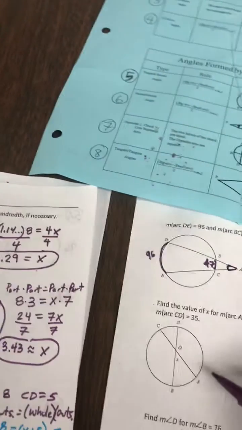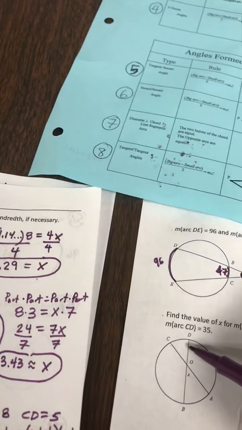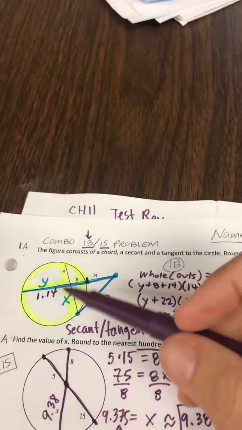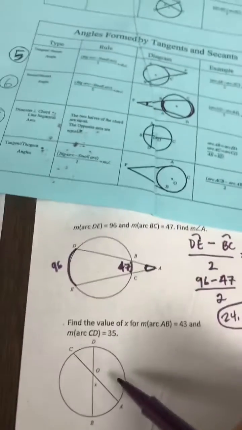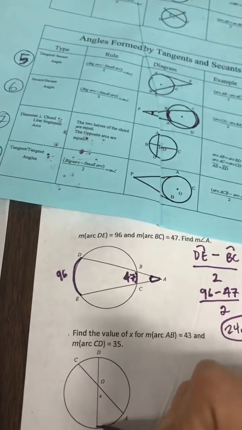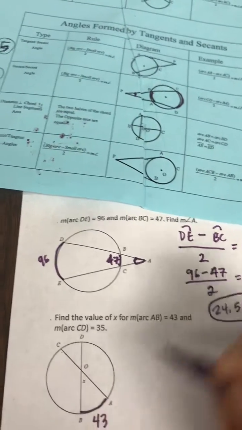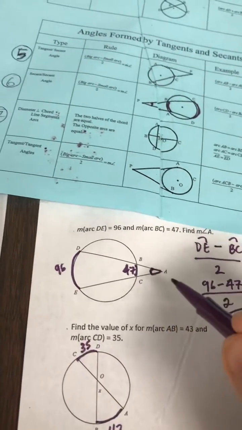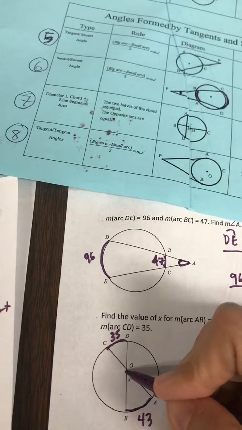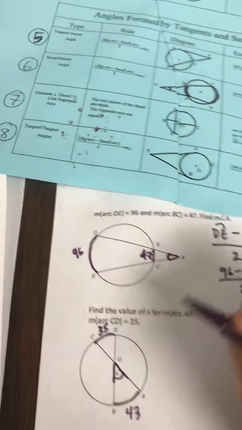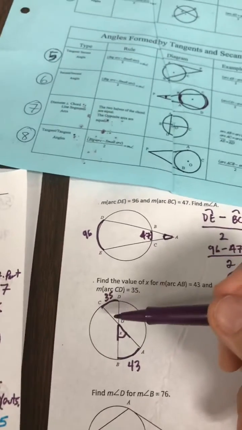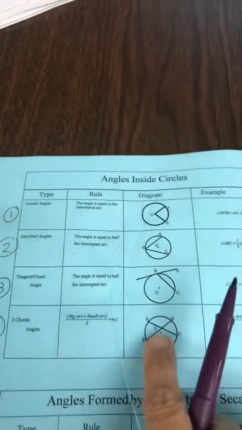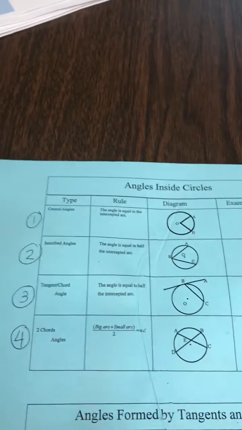Cool. Next one. Now this looks like the questions we had earlier, doesn't it? Looks like these questions, but now we're dealing with arcs. So it says arc AB is 43, and arc CD is 35, okay? Now, can I find the measure of this angle created? Interesting. So in nature, they observed another observation, and we said in class this matches question number 4.